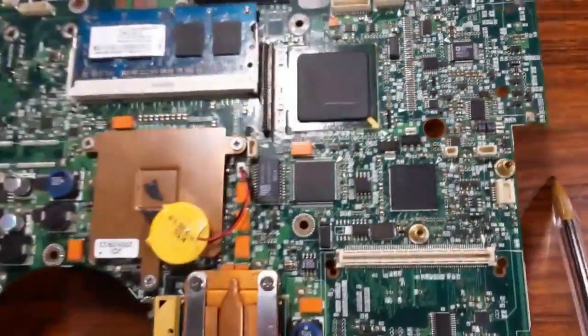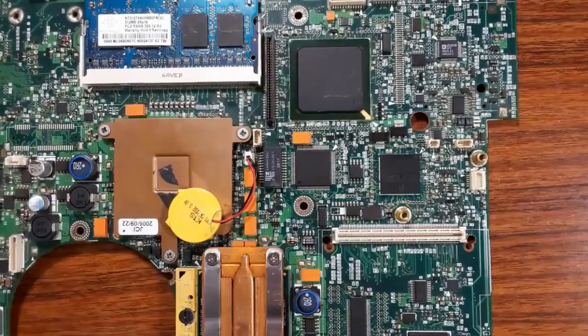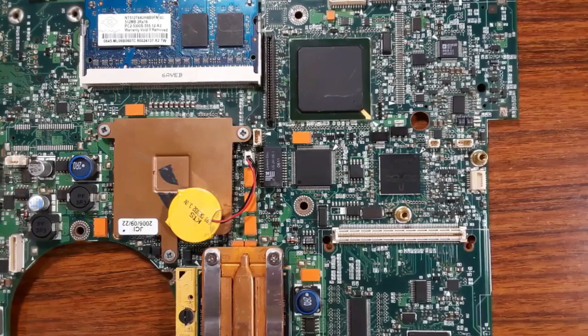So the SIO is responsible for the power in the motherboard. If this IC is failed, the motherboard will be a dead motherboard. I will show you how to check and diagnose this IC in order to know whether it is good or not. So let's get started.